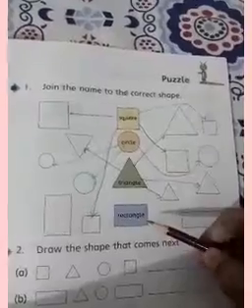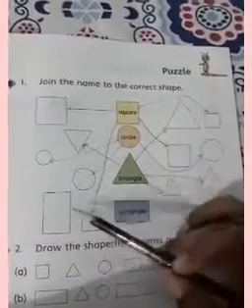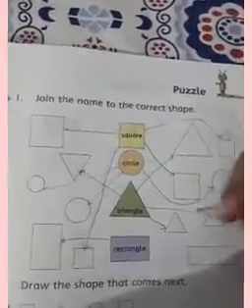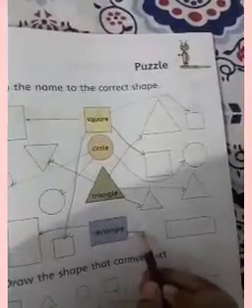And the remaining only shape is rectangle. So on this side we have one rectangle, and on this side again we are left with this triangle. So let's match with this also.